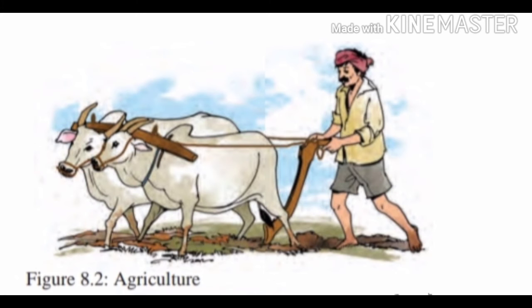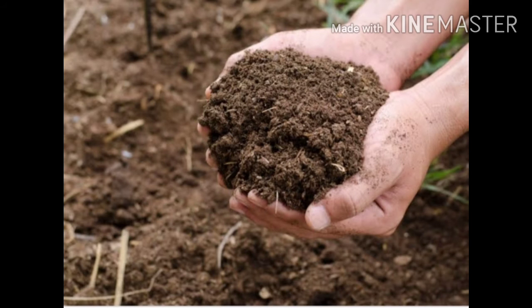In figure 8.2, man is seen plowing the land. The farmer plows the soil layer and makes the land cultivable. In this cultivable land, he grows various crops and fulfills his own and others' need for food. For this purpose, he uses the soil that is naturally available on land as a resource. Soil is used all over the world, and therefore soil is a very important resource for agriculture.